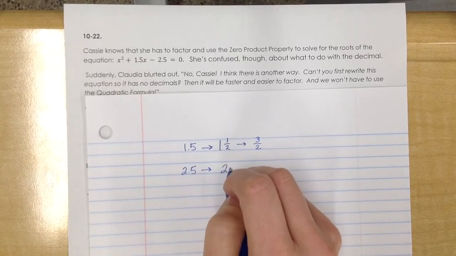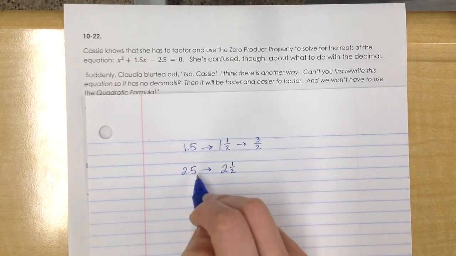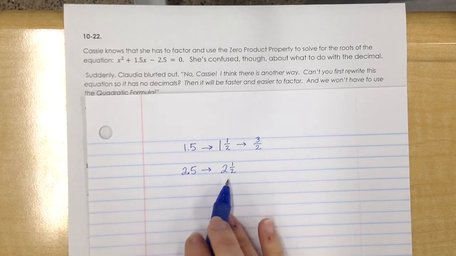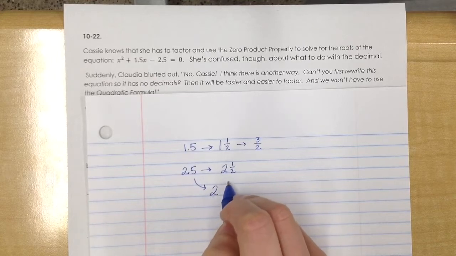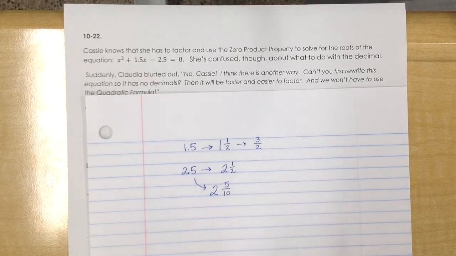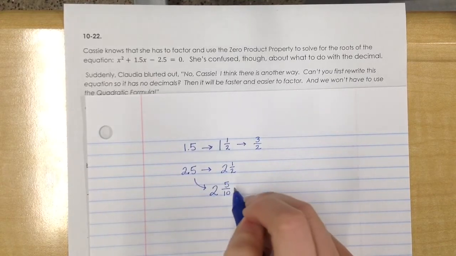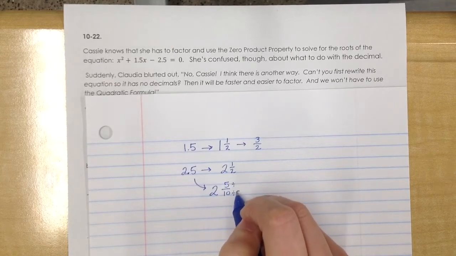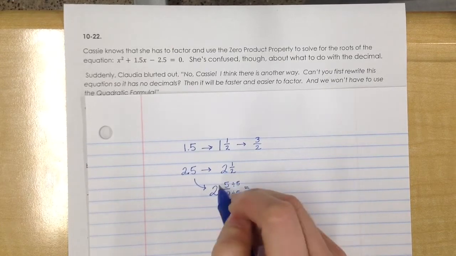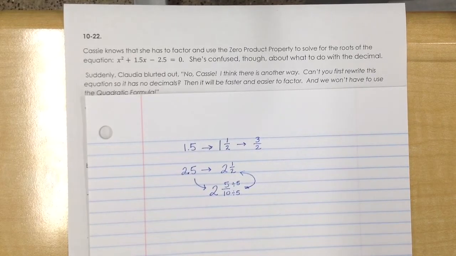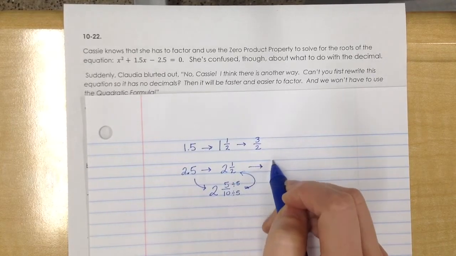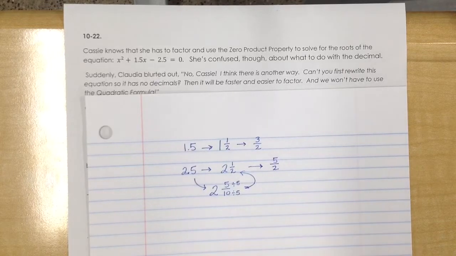So I'm going to write it as 2.5. Some of you might be wondering, how do I know it's 1/2? Well, I know that it's actually 2 5/10, and then I simplify that 5/10 because both can be divided by 5. That's how I go back to 2.5. And then I could also write this as an improper fraction, 5 over 2.